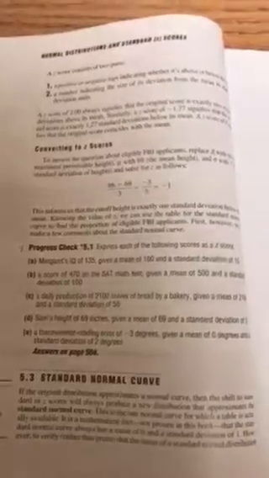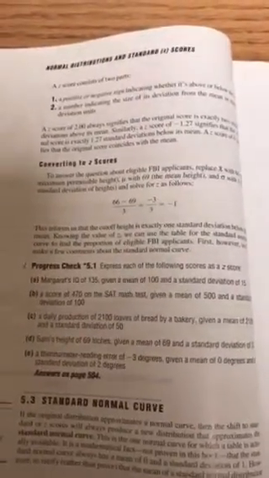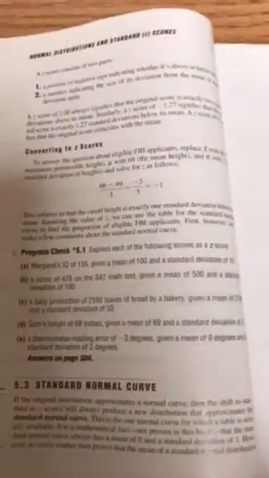And then for the progress check, what would you do for each of these? You would take the number given, subtract the mean, and then divide it by the standard deviation. So for the first one, you would do 135 minus 100 divided by 15, and that would give you 2.33 deviations above the mean. B, you do 470 minus 500 divided by 100, and that gives you negative 0.3 deviations below the mean.